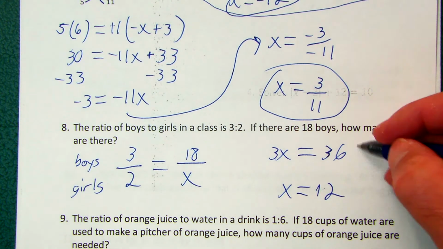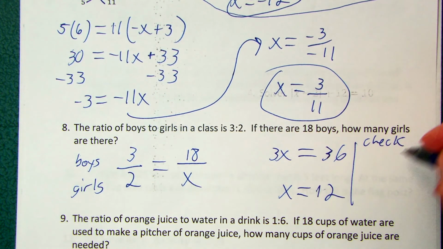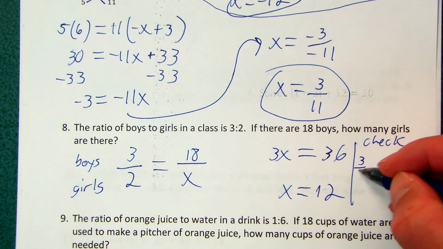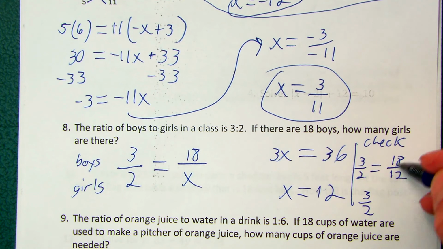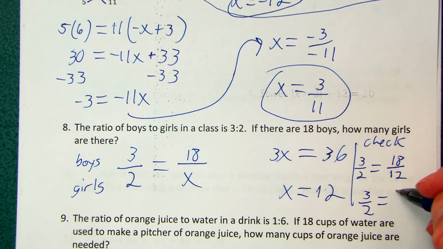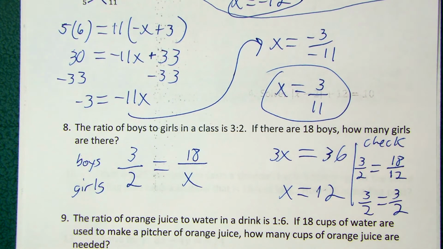And again, if you want to check this, we got x equals 12, so that means 3 over 2 equals 18 over 12. If you reduce that down, both are divisible by 6, you're going to get 3 halves. So 3 halves equals 3 halves, you're good to go.